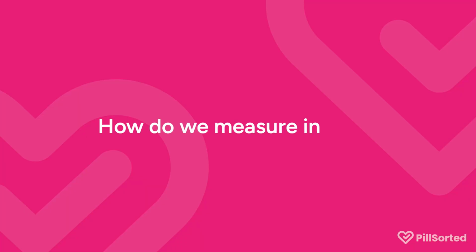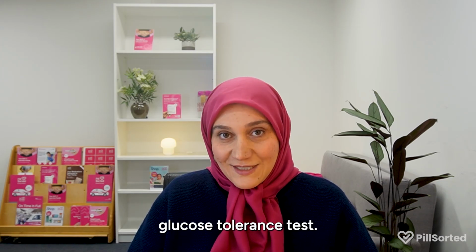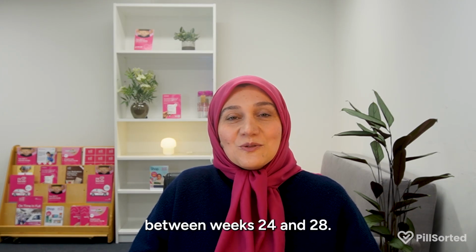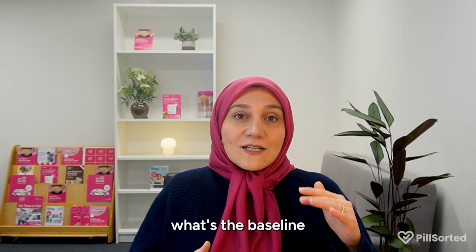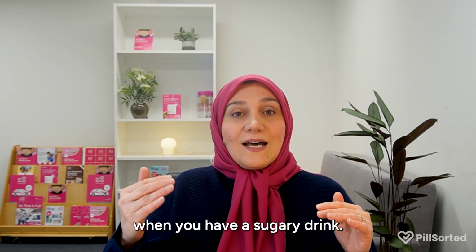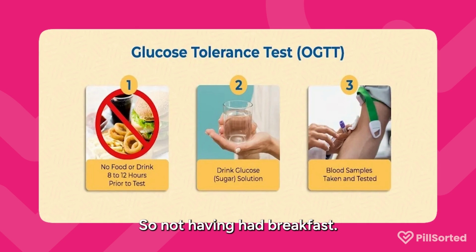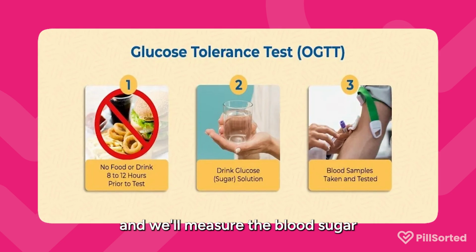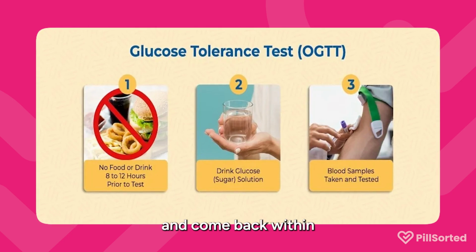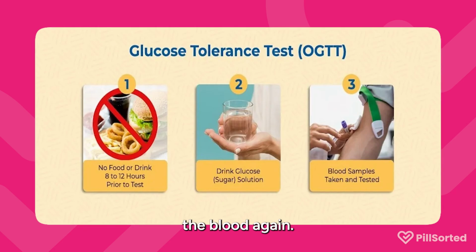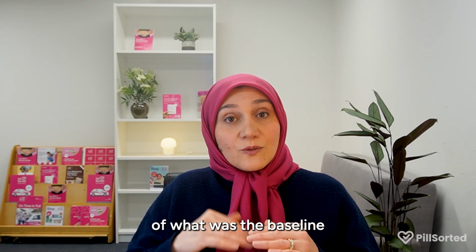Now, how do we measure for it? There is a screening test called the oral glucose tolerance test, the OGTT. That's done between weeks 24 and 28. What we're trying to understand here is what's the baseline of your glucose, and then what happens when you have a sugary drink. So you'd be asked to come in fasting, so not having had breakfast, but you can have water, and we'll measure the blood sugar at that time. Then you're asked to have a sugary drink and come back within an hour or two, and then we'll check the blood again. Now, what we want to see is how much of a spike happens in your glucose levels, and what the baseline was.